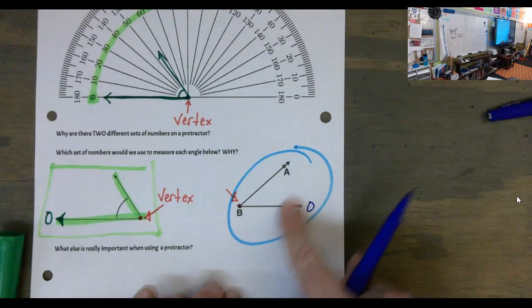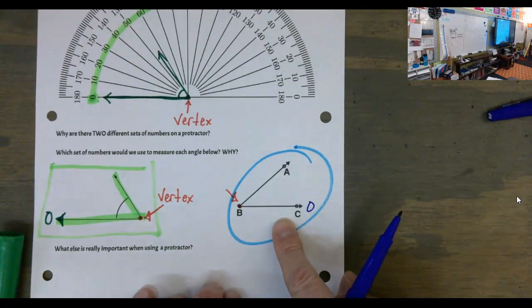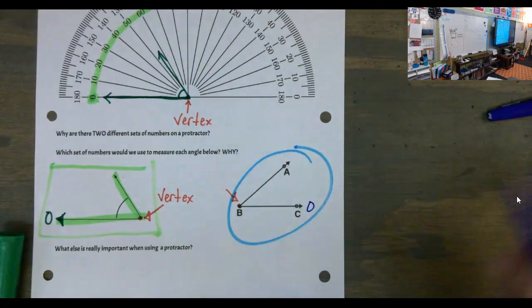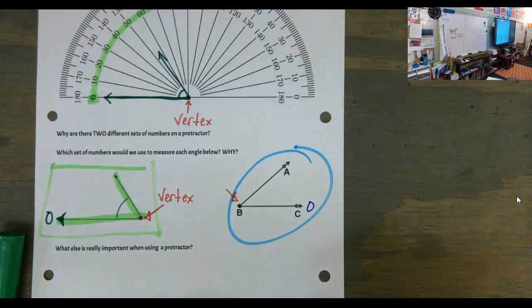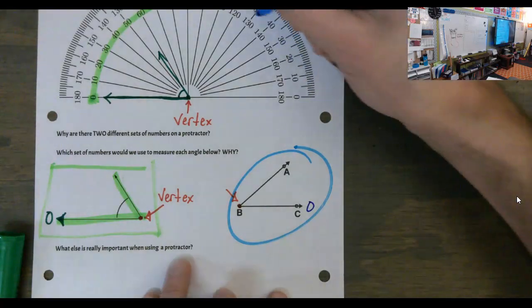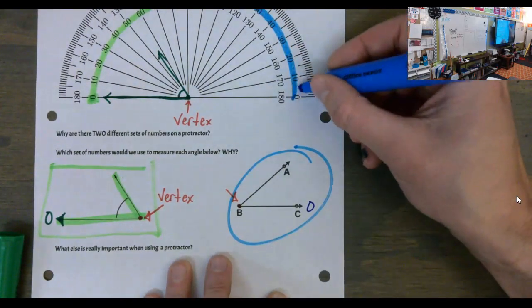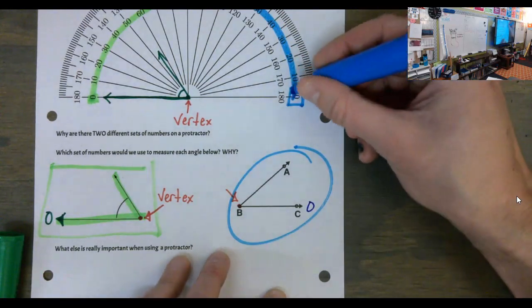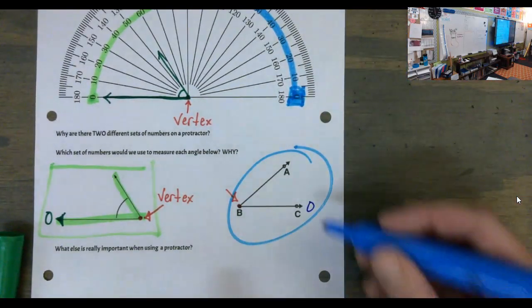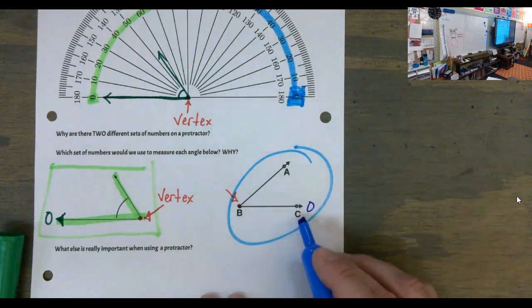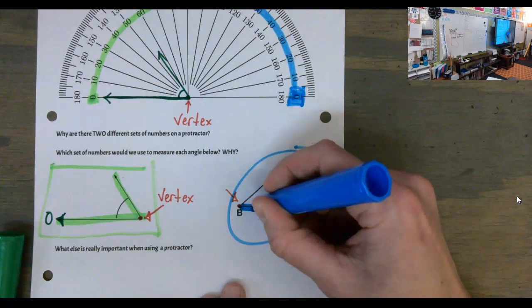But with this angle opening to the right, when I bring it up here to point at 0, we have to use which set of numbers? The outer. So we use this set of numbers because of that 0 being so important. We have to make sure that our base ray goes to 0.